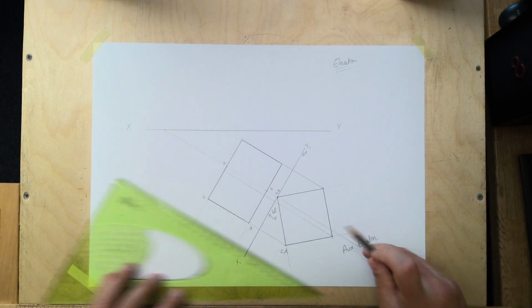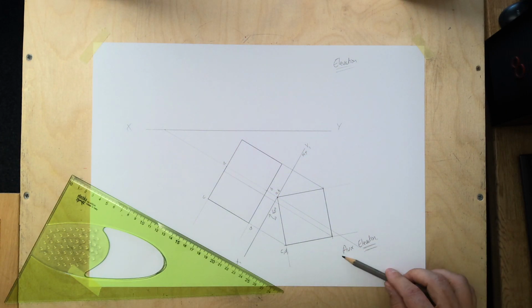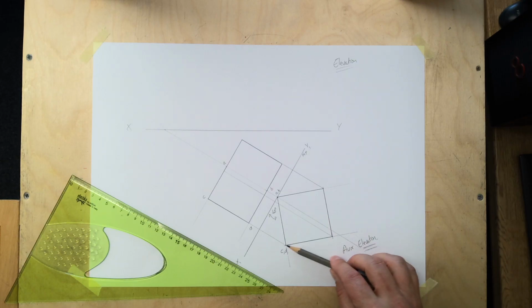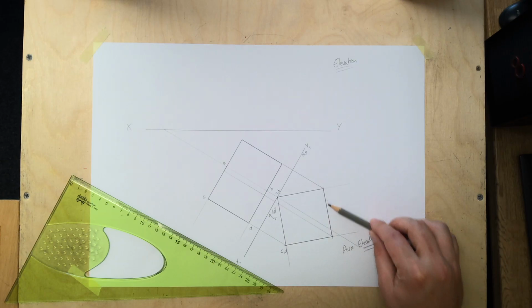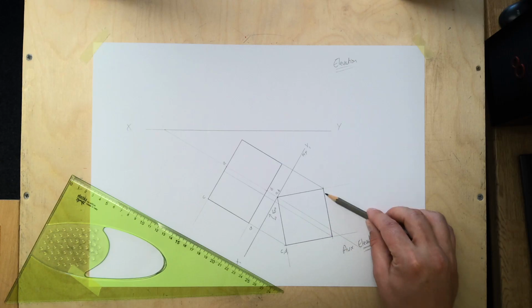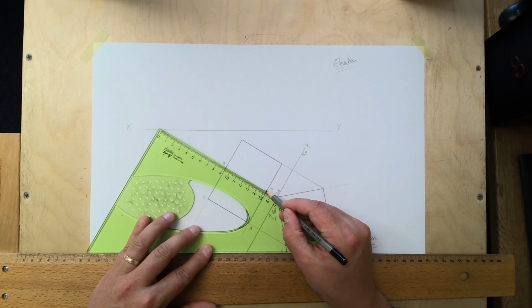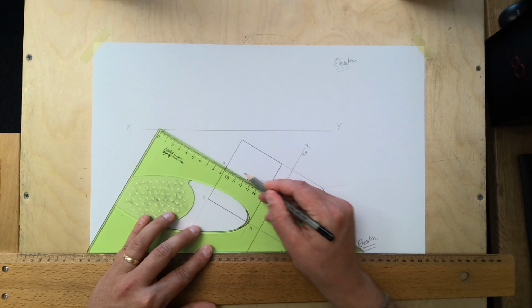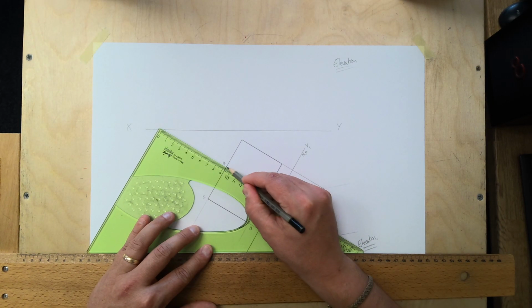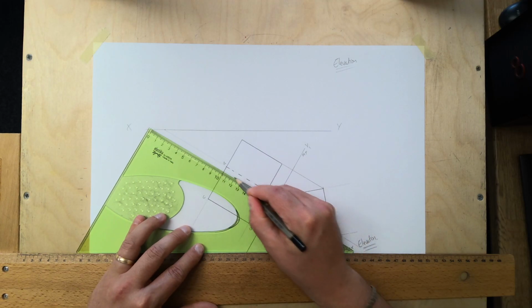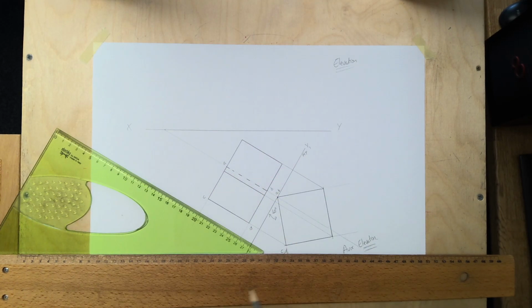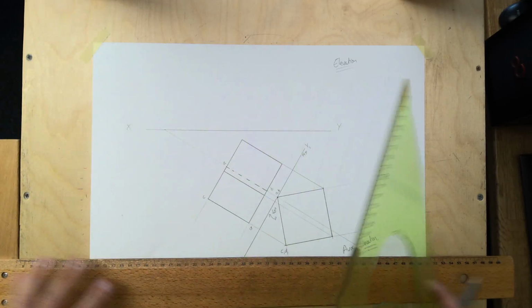Come back to that small trick of knowing which is hidden, which isn't hidden. We're looking this way, so whatever my pencil touches off is seen. Whatever my pencil can't reach is hidden. So AB can't be touched there. Therefore it is hidden. It is a dotted line. And the other is solid. So there's the plan now of our rotated cube.